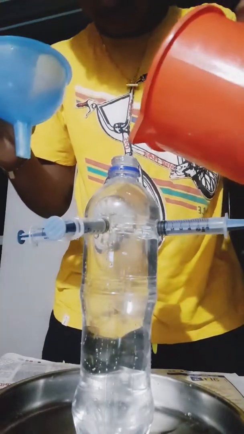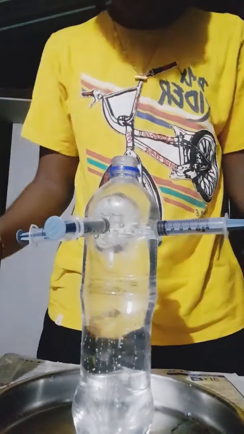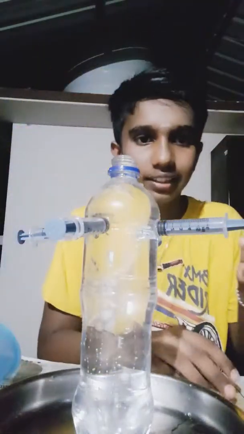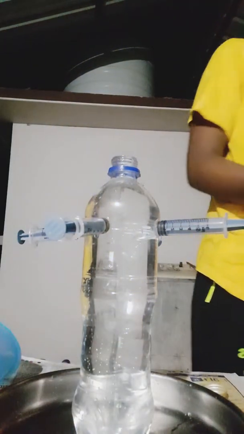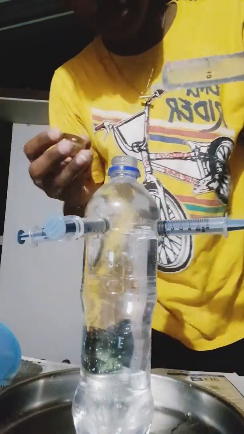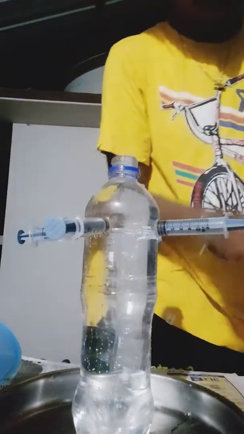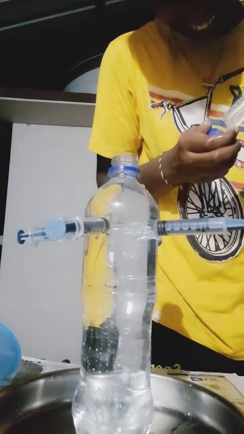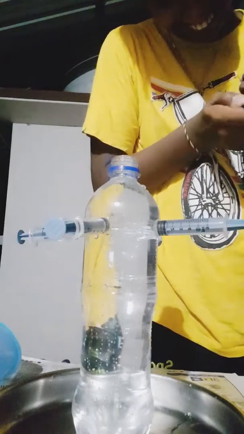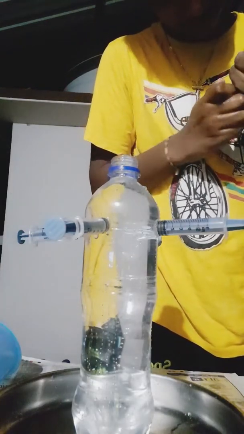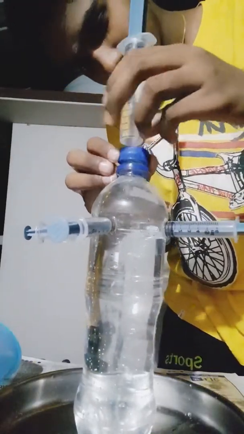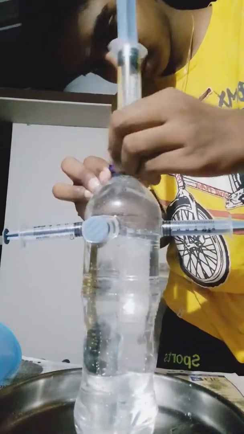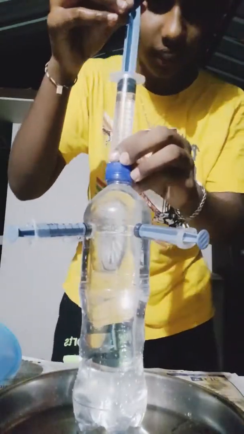We fill the bottle full of water, and in the large syringe take full of water like this and insert the tip of the large syringe into the cap. Then close the bottle tightly. Then we are going to apply a force to the large syringe.